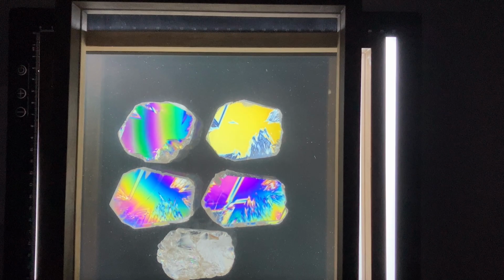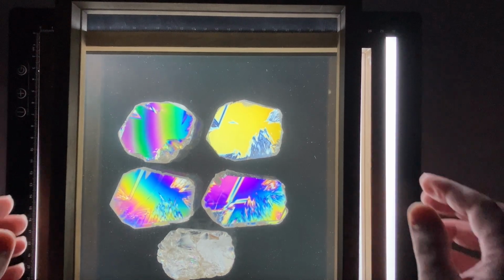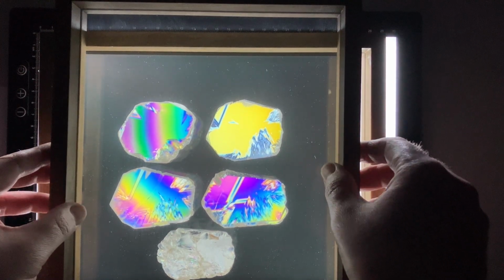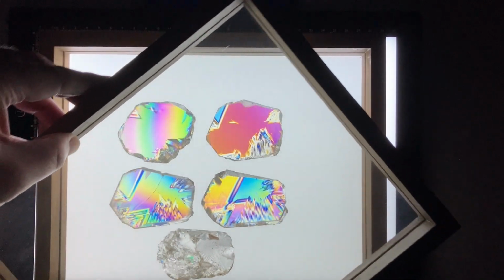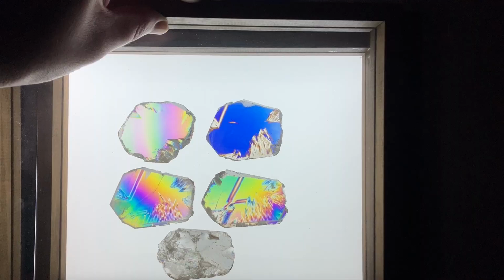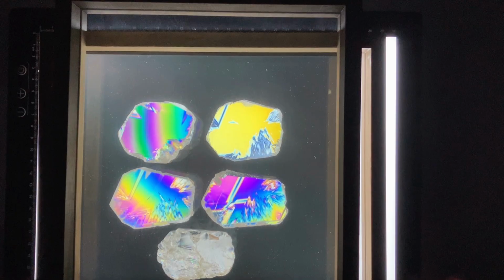Let's focus on our crystal slice in the upper right, which currently is starting out as yellow. And as we rotate our upper polarizer clockwise, we go from yellow to orange to red to violet to blue. For this slice of our quartz crystal, the spiral staircases are for the most part rotating counterclockwise.